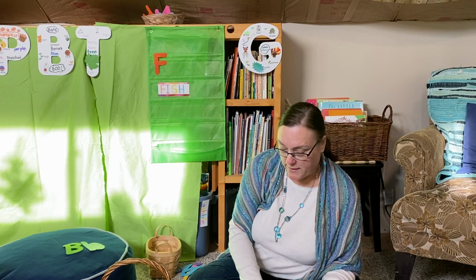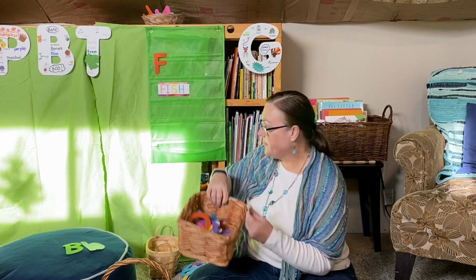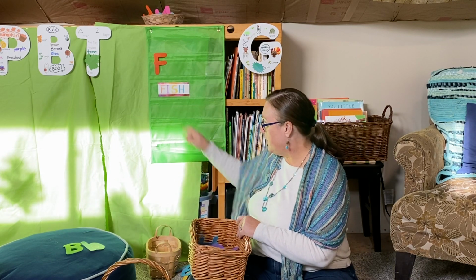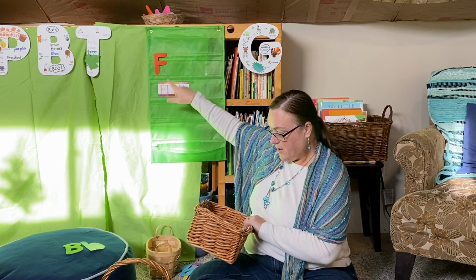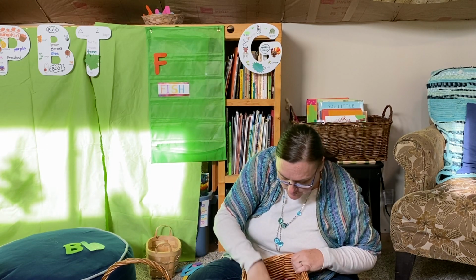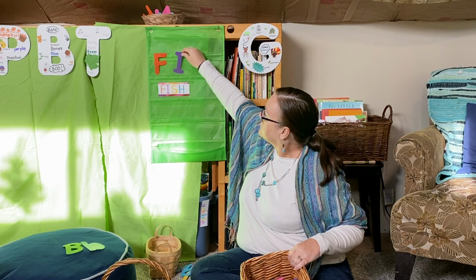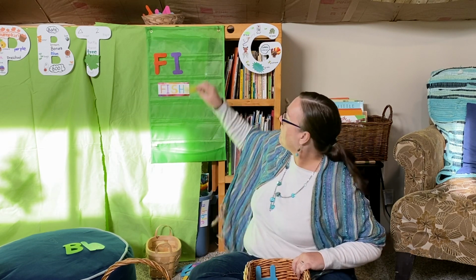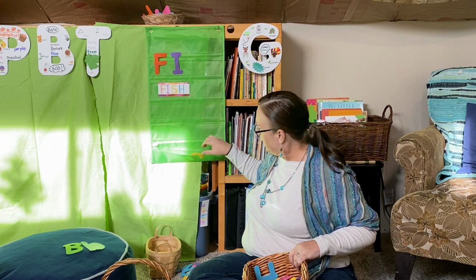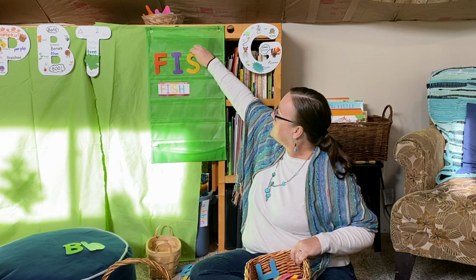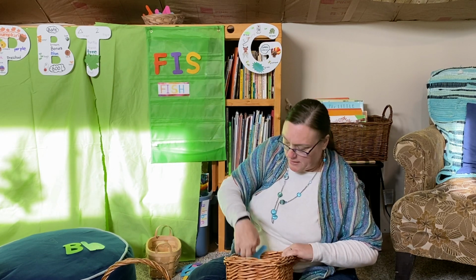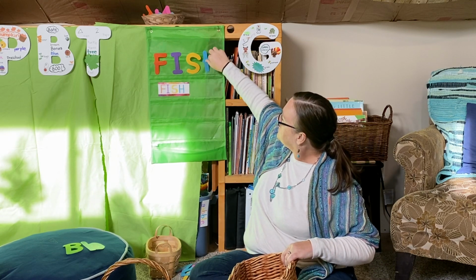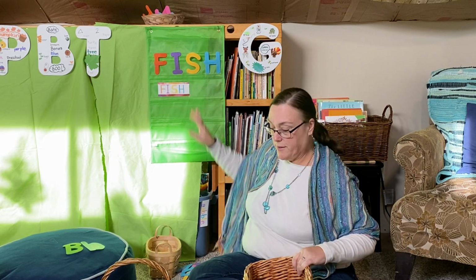So in our letter basket, we're looking for an orange F, a purple letter I, a yellow letter S, and a blue letter H. Those are our capital letters.